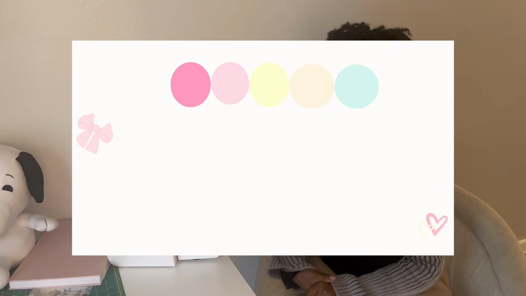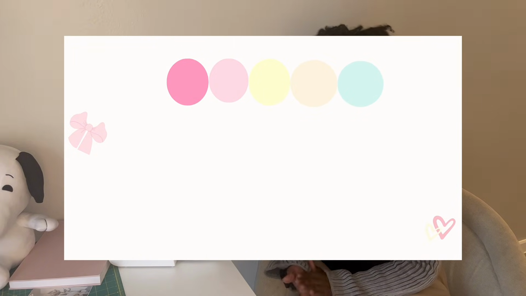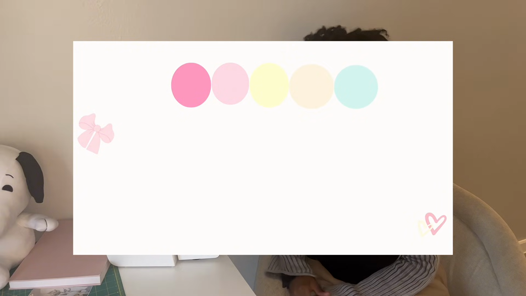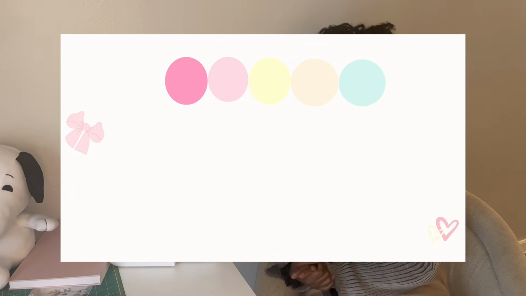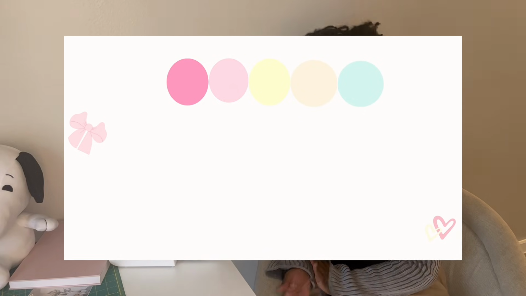Okay, pick the season or seasons that you'll be doing the collection in, and go with that season's colors pretty much. You don't always have to do the main color of that season. You can always do different shades of those colors that the season brings forth.